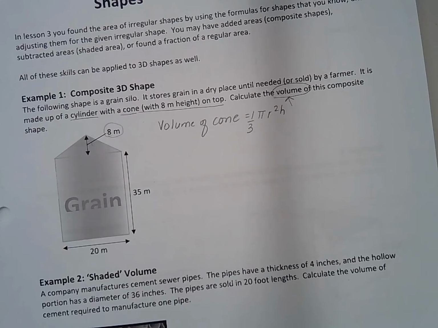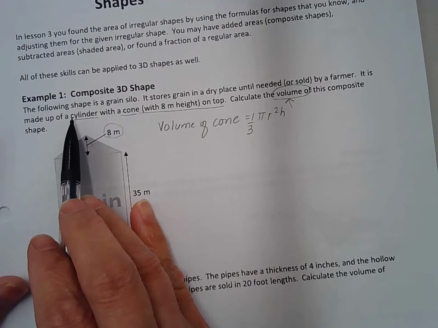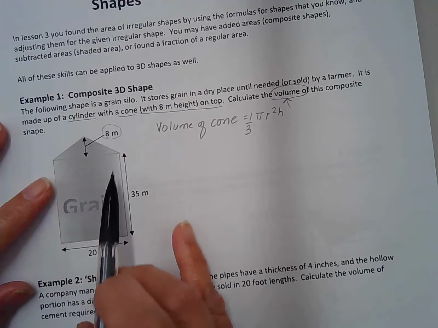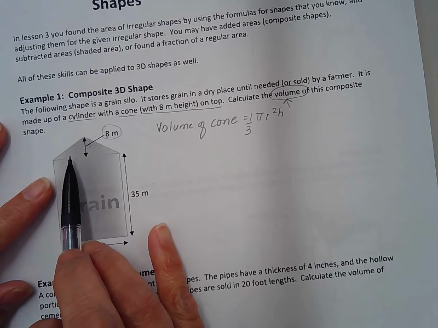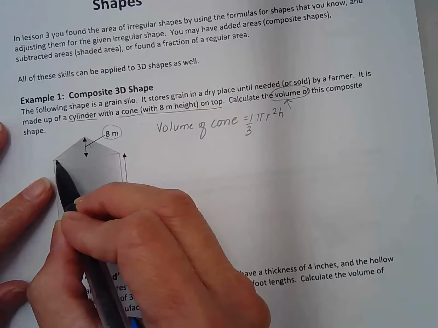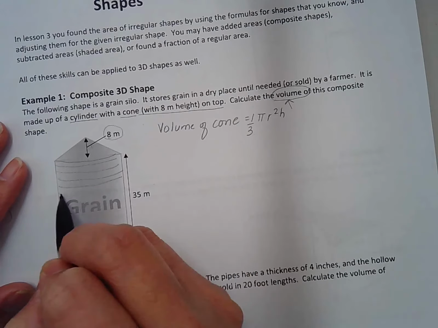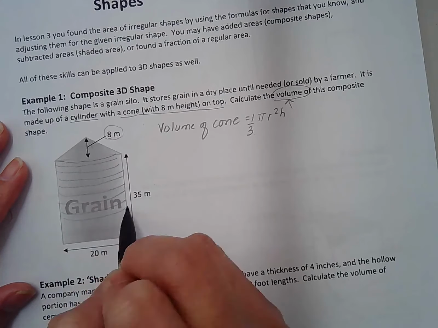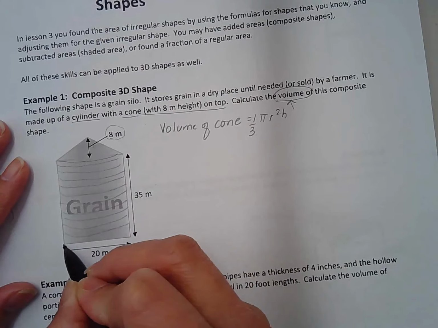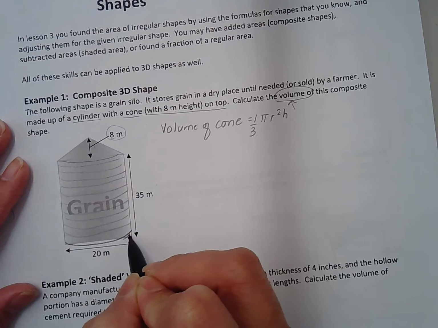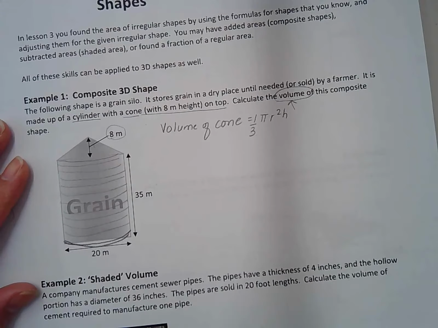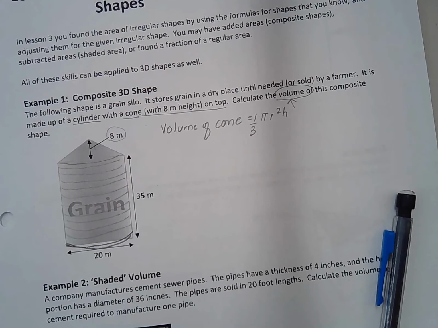The question was, somebody said this one looks like a rectangle. How do I know it's a cylinder? It does look like a rectangle, but it should be a cylinder because of the cone on top.